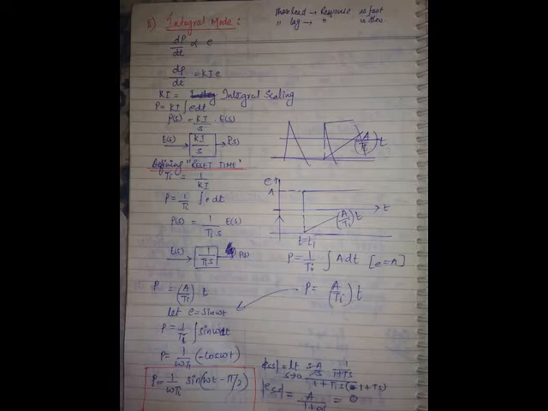Derivative controller is also called a rate controller. It is called a rate controller because the controller output is proportional to the rate of change of error. It is Kd dE/dt. This will become Kd s E(s). Here Kd s is the transfer function, E(s) is the input, and P(s) is the output.